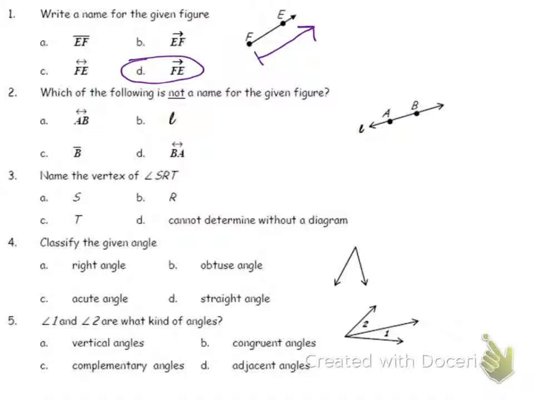So I can look at this line here and I can write it with a lowercase script letter, and that's the L, so that one works. I can also use two points on the line, not endpoints, I should say, AB and BA, so that works. C does not work though, just saying AB with a bar above it. First of all, anytime we have a line, we need 2 points or 2 letters, and since it's a line, it should have arrows on it and not just the bar without the arrows.